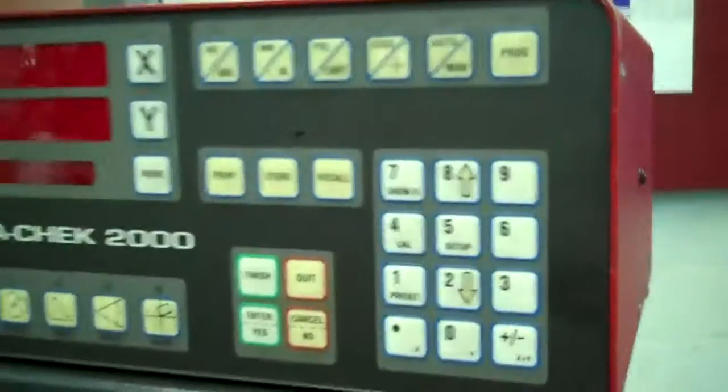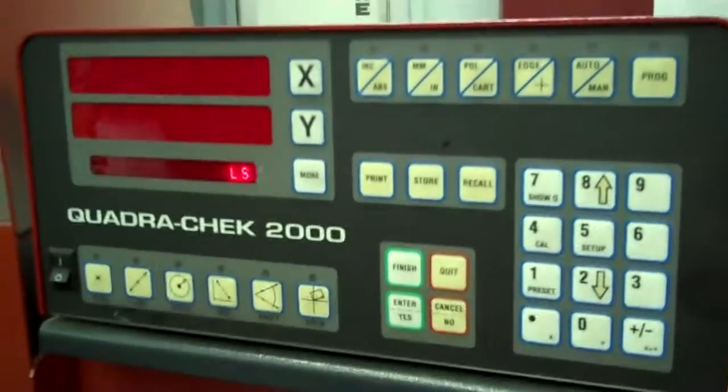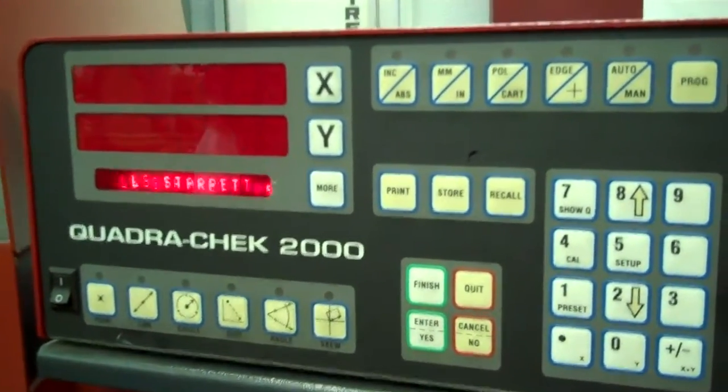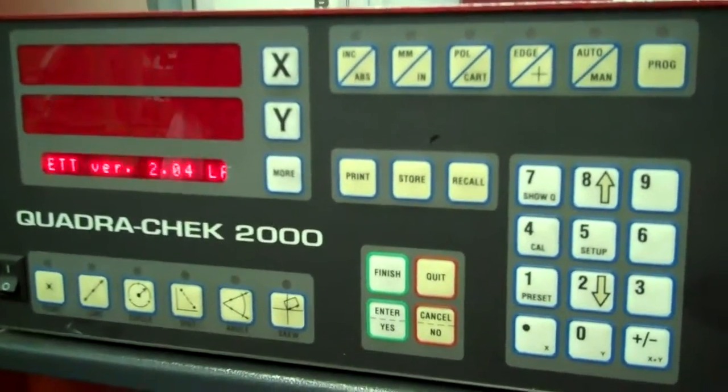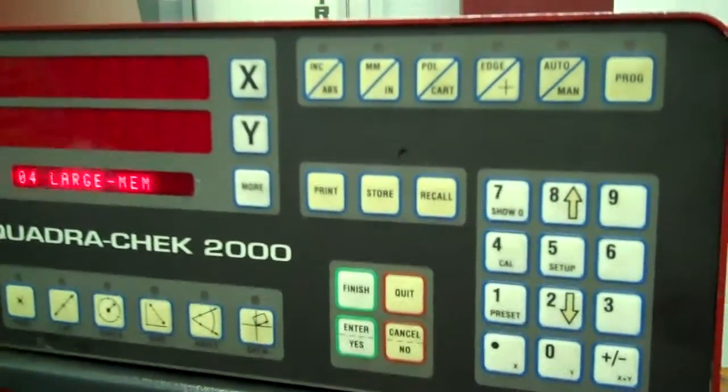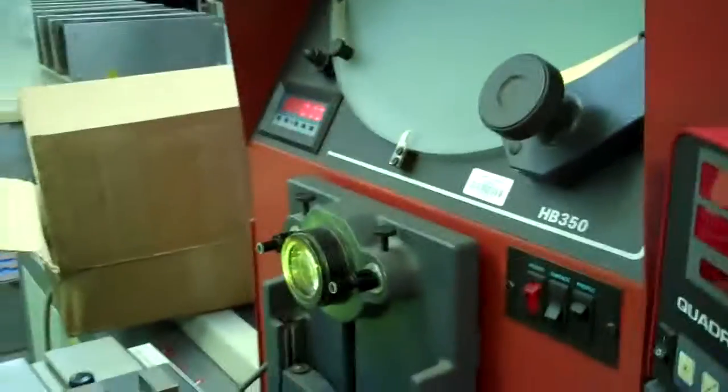part. We have a control box over here. The control box is what we're going to use to figure out where the radiuses are, how big they are, what distances are. So those are the basic parts of the optical comparator and how the machine works.